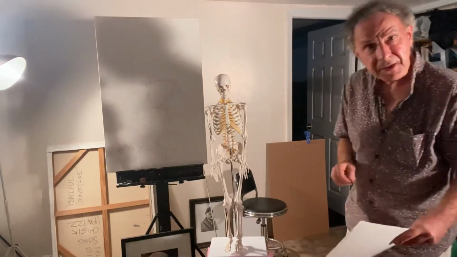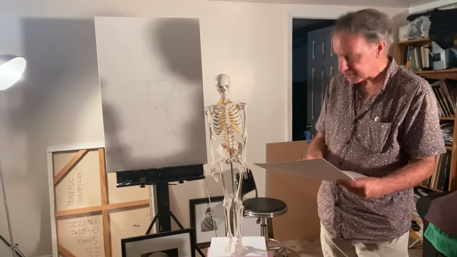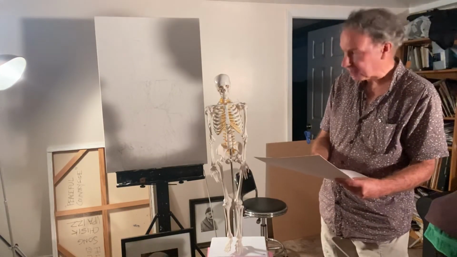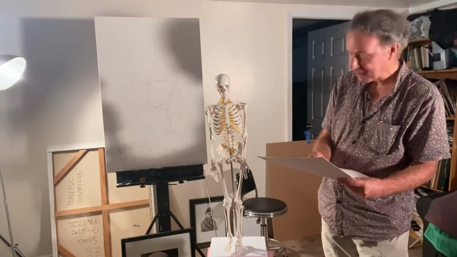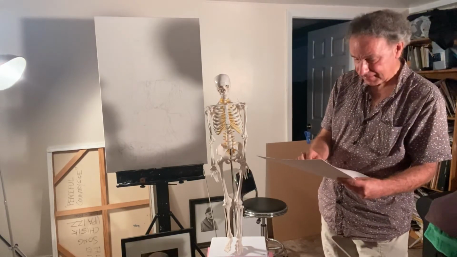I think I'm going to get into drawing this thing just now. I'm telling you, it's a bit haphazard what I'm doing, but it's coming.